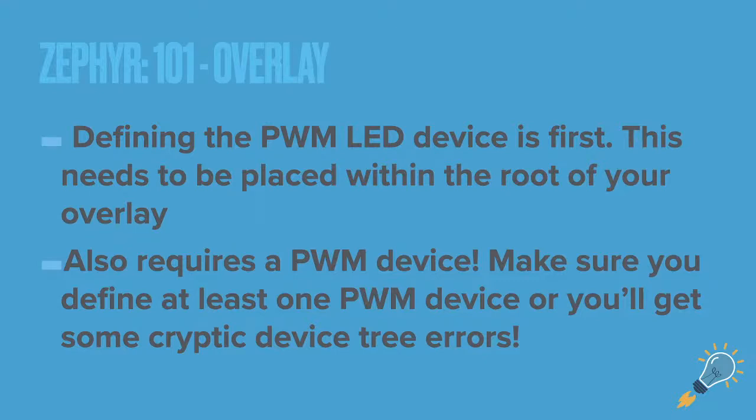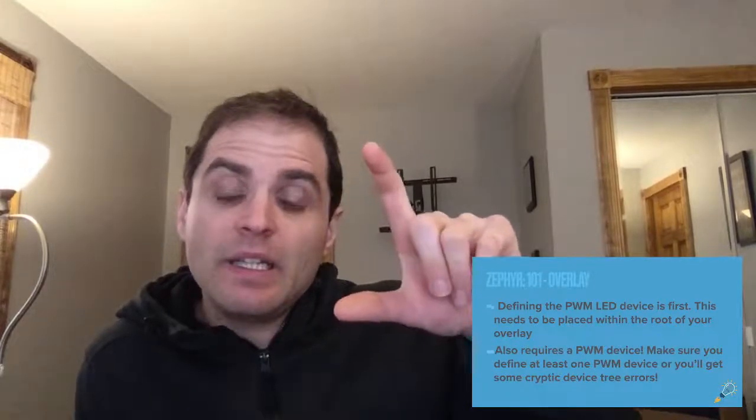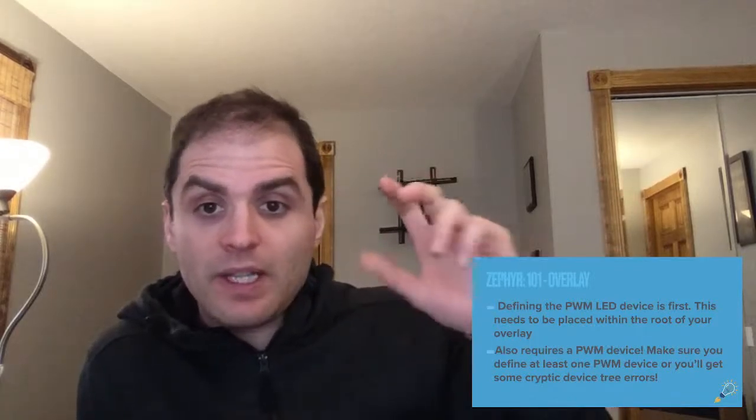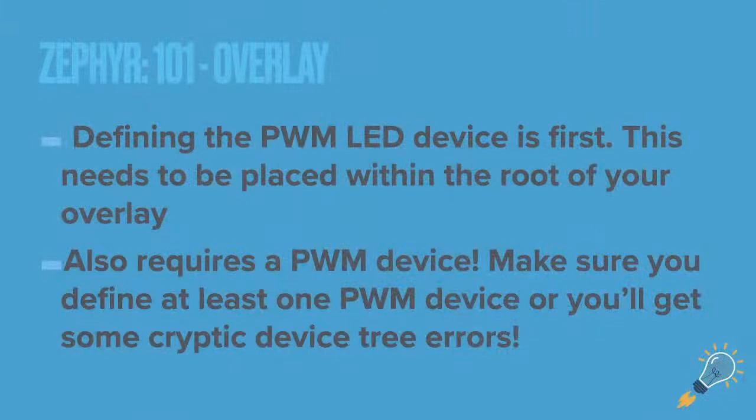We defined the PWM LED device first, and then we place this within the root of your overlay, and then define each of the LEDs, making sure they're on a unique channel. If you have multiple LEDs and you want them to be individually controlled, they need to be on separate channels. They can't all be on the same channel, or else they'll all be on at the same time and it won't work. So that's an important thing to know.